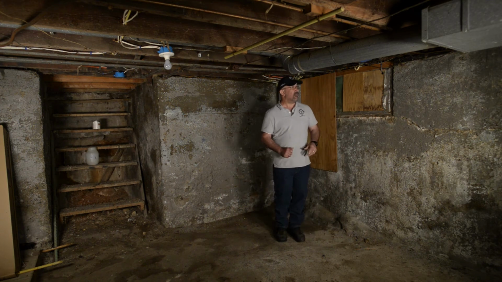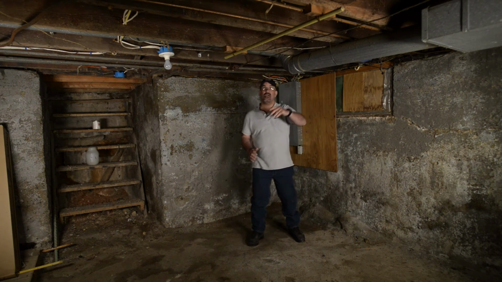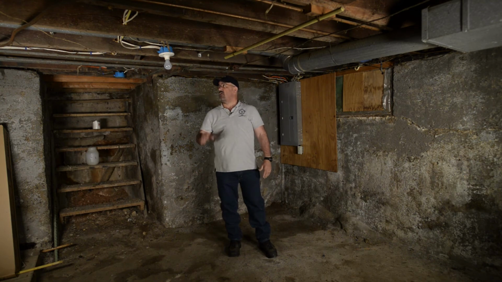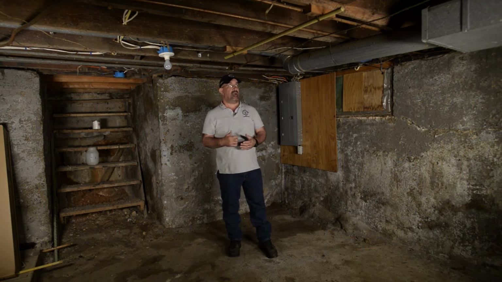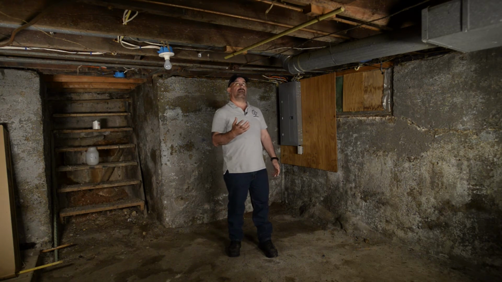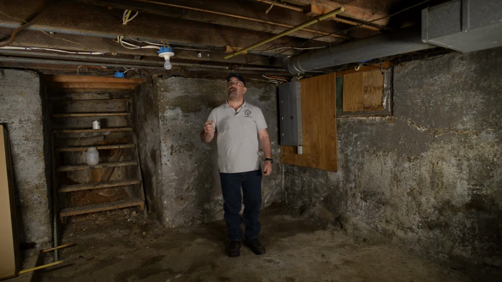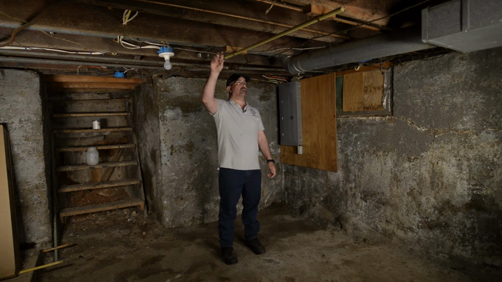Once we're done with that, I'm going to be coming up here looking at the open rafters. I'm looking to make sure that the rafters are not split, broken, or cracked, that they're able to carry their live and dead load weights that are required by code. Looking at the wires coming across.